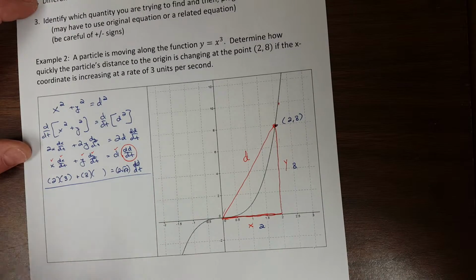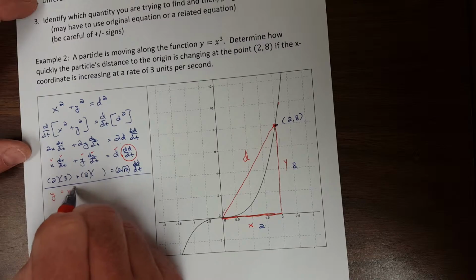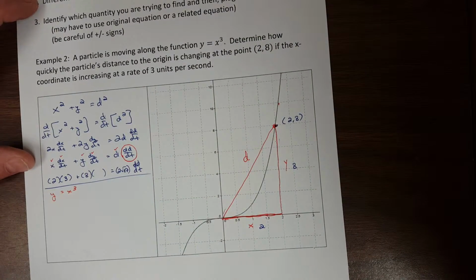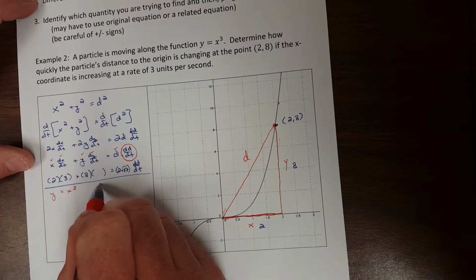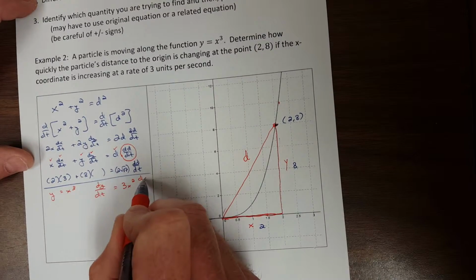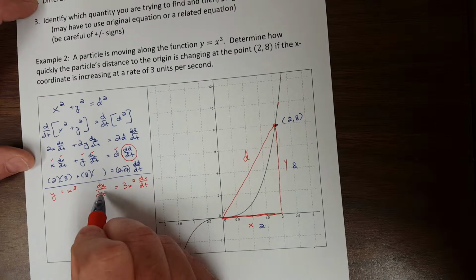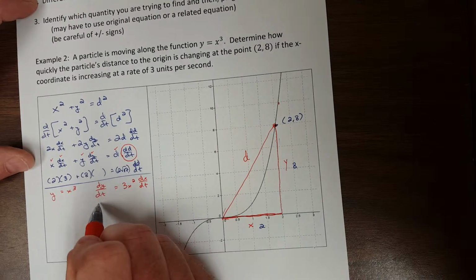You might have thought, they don't give us dy dt, but here's this equation that relates x and y. If we differentiate that with respect to t, this gives us a relationship between dx dt and dy dt.